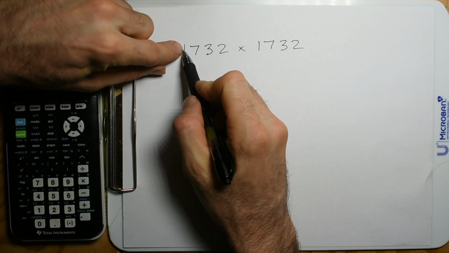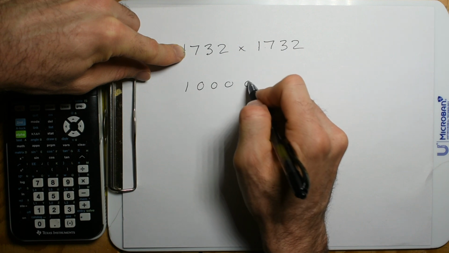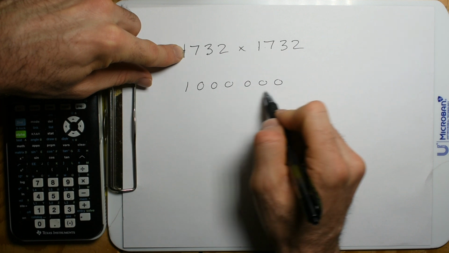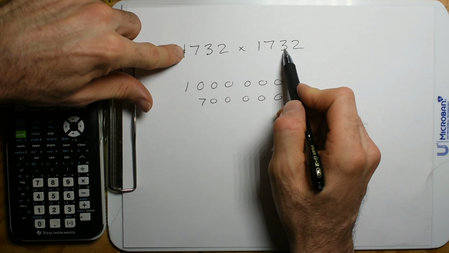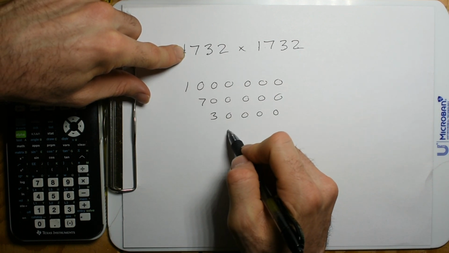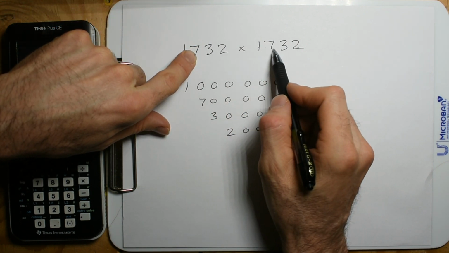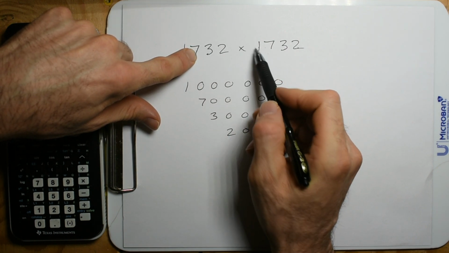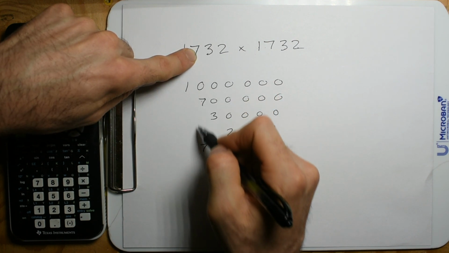1732. So if we FOIL this, we're going to have 1 times 1 with 6 zeros, and then 1 times 7 with 5 zeros. 1 times 3 with 4 zeros. 1 times 2 with 3 zeros. Next term, 7 times 1. 7 times 1, got to hit all of these. 7 times 1 with 5 zeros. And you can kind of see your numbers doubling up.